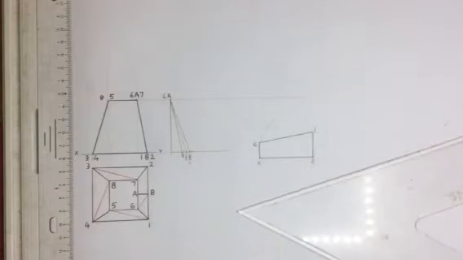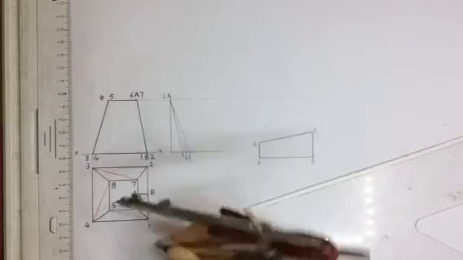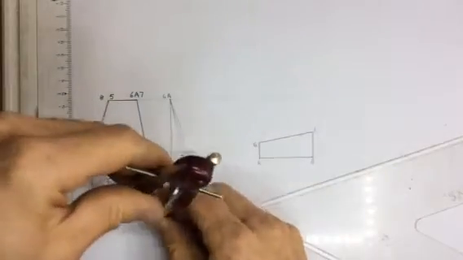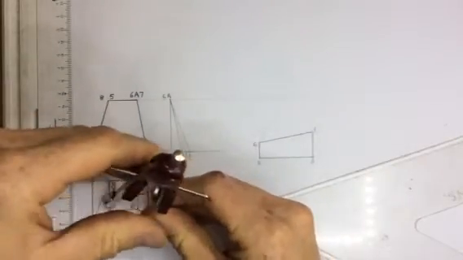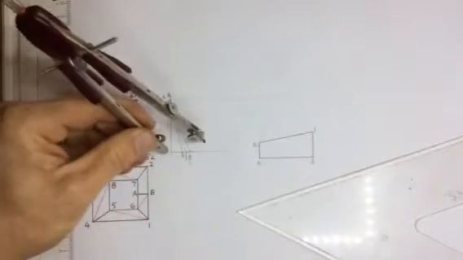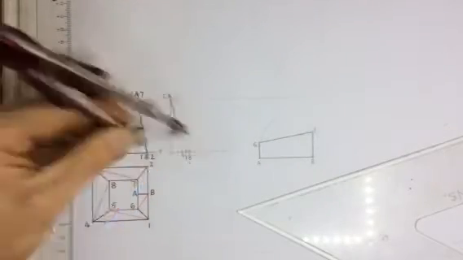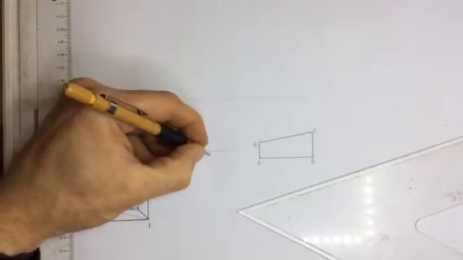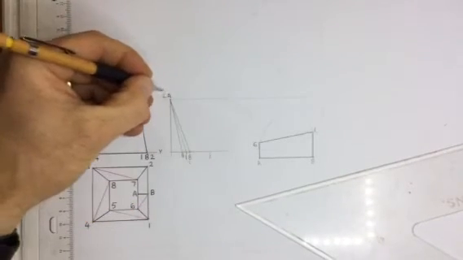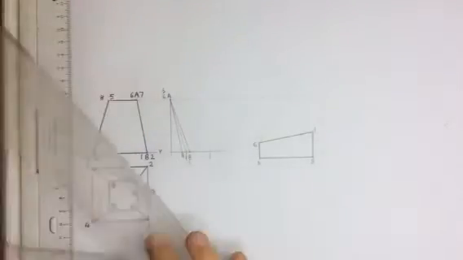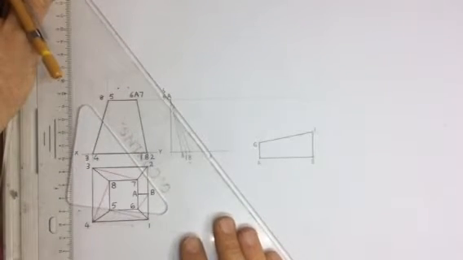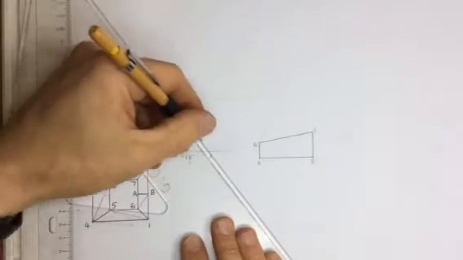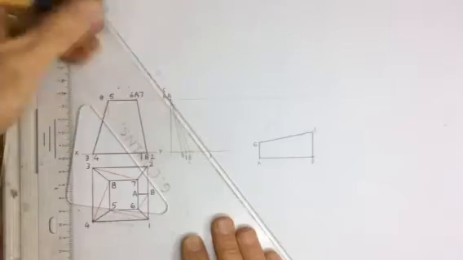Right, the next thing that I need to find is the true length from 1 to 5. I take this distance over here, 1 to 5, place that over there, arc that off, and I can write down 1 at the bottom, transfer 5 across to the top over here. 1 to 5 is that distance over there.